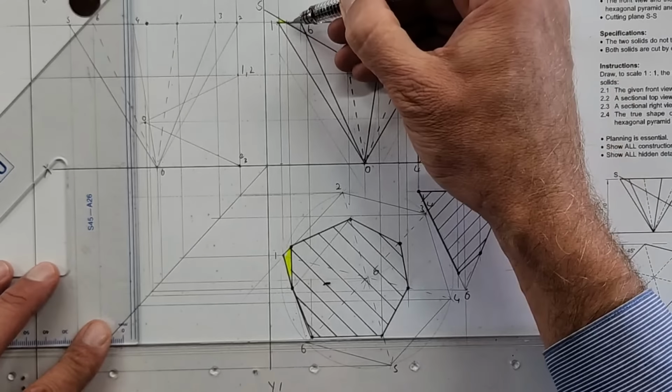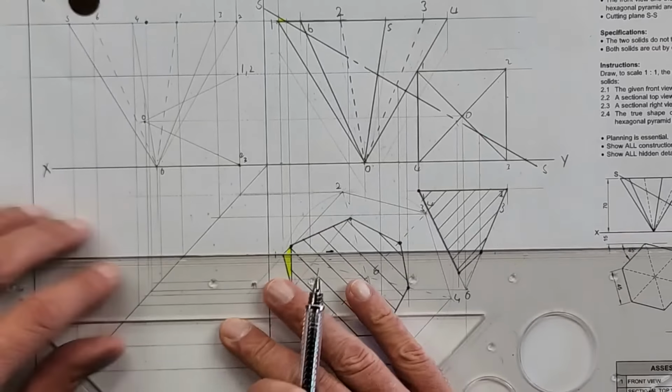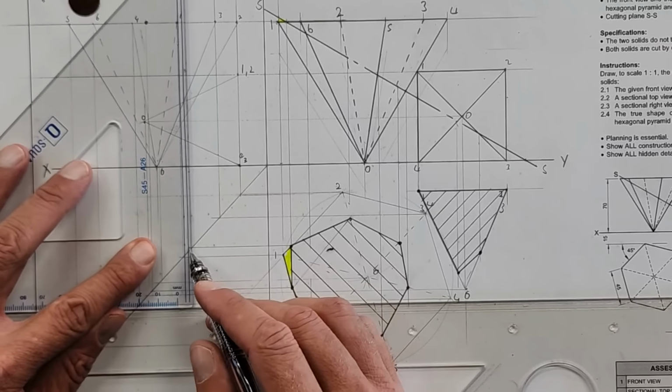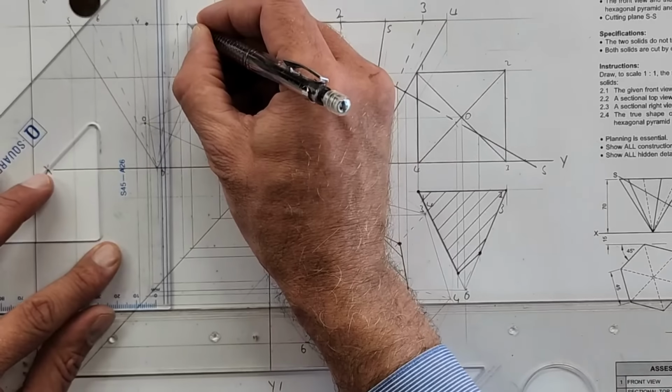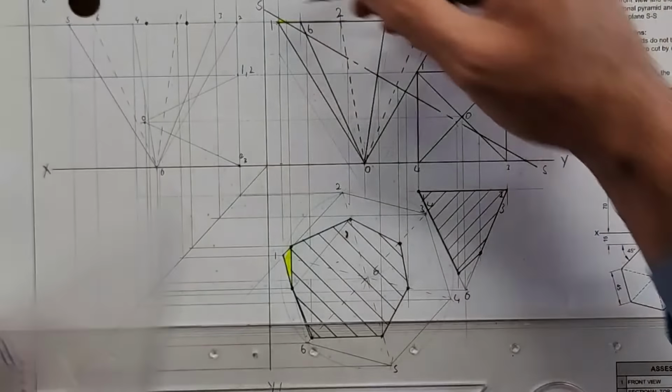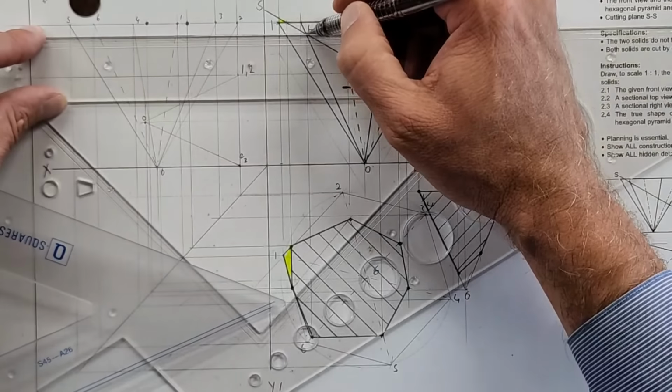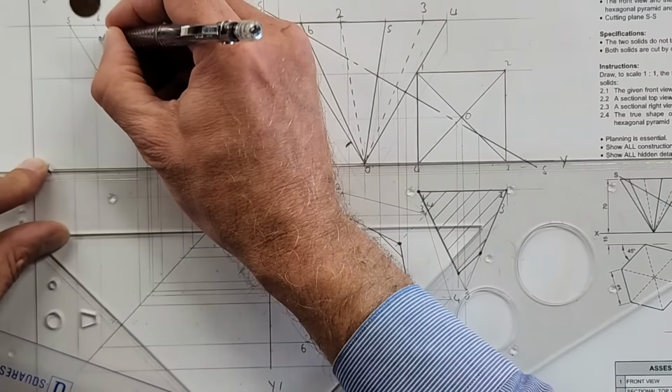Between 1 and 2 at the back, there it is. Bring it down, 45 degrees, and up. Between 1 and 2, make a clear dot so it stands out. Then we can continue cutting, chip, 0, 6. Now I should be able to just project that across 0 and 6. There it is, clear dot.